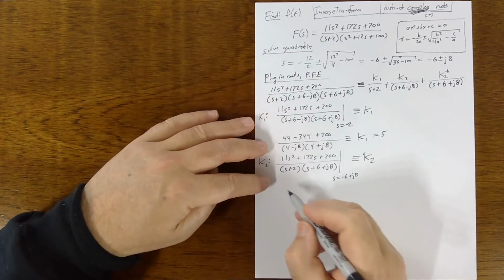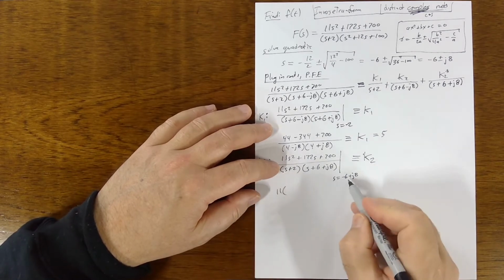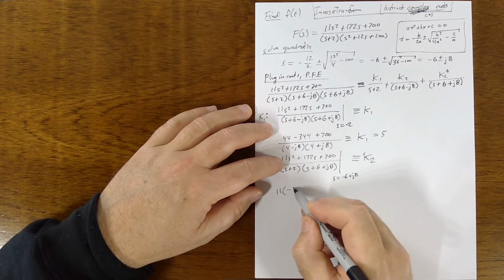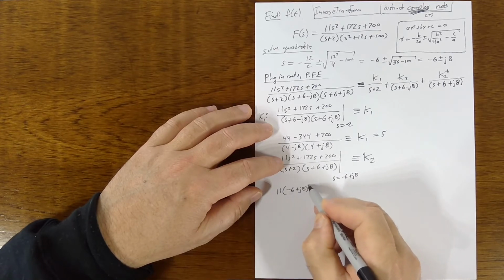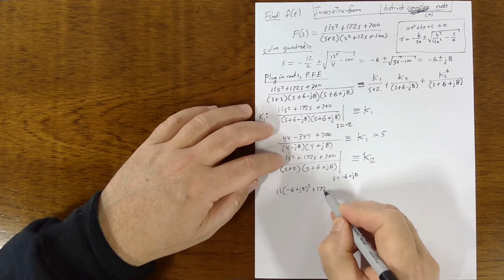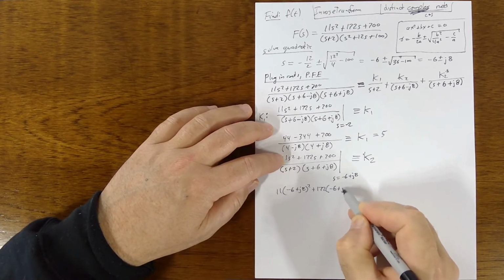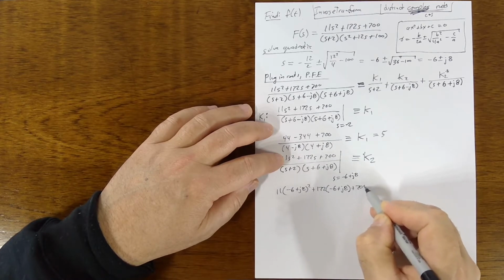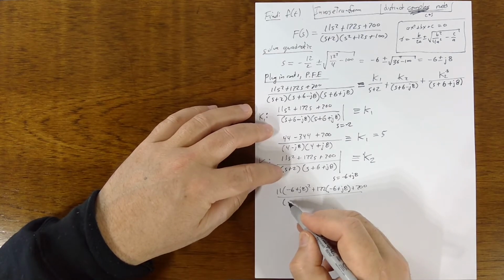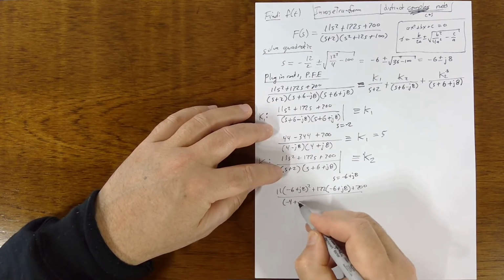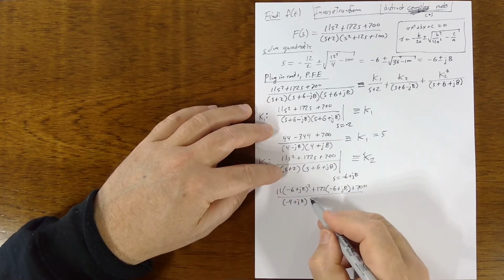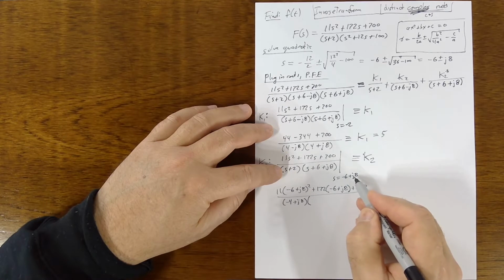And what is that? Working out the math, it's 11 times, evaluated at plugging in this value of s here. So let's plug it in and see what it looks like. Okay, that's s squared up here in the numerator plus 172 times that same thing, minus 6 plus j8, plus 700 over, plugging in s here, you're going to get minus 4 plus j8, plugging this s into here and adding the 2.